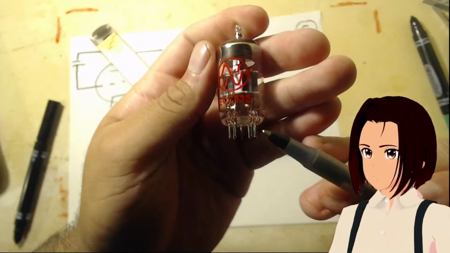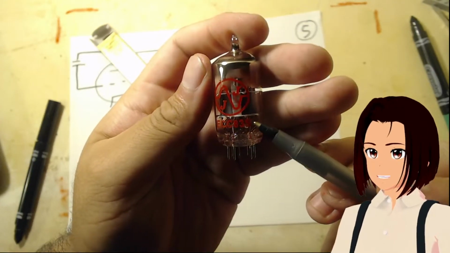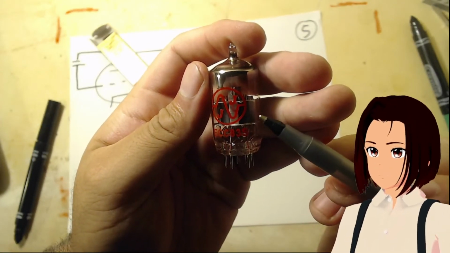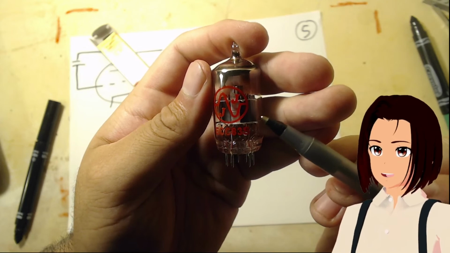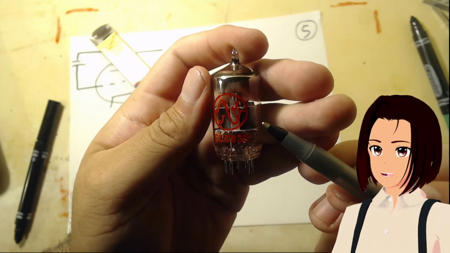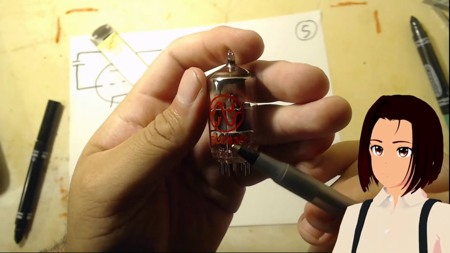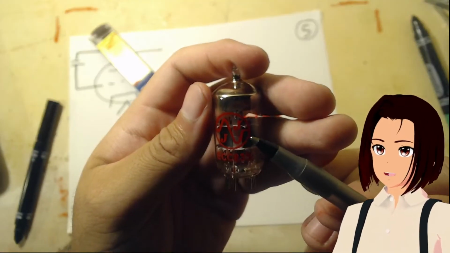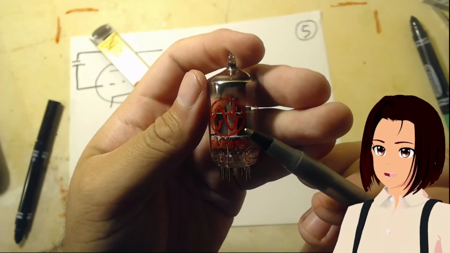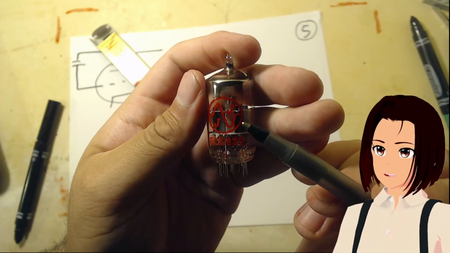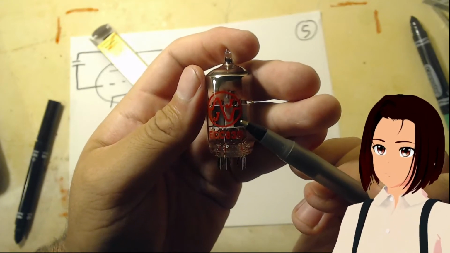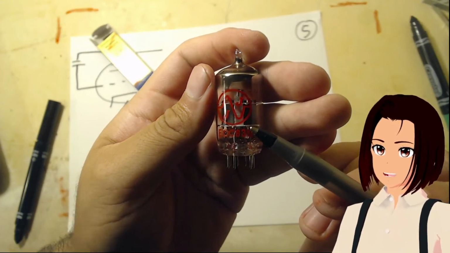There you go. So, you can see this piece of metal right here. That piece of metal right there, that is the anode. You can see that little piece of metal right there. That's the anode. And the reason why I call it the plate is because everyone calls it the plate. That's why it's called the plate, because it looks like a plate.